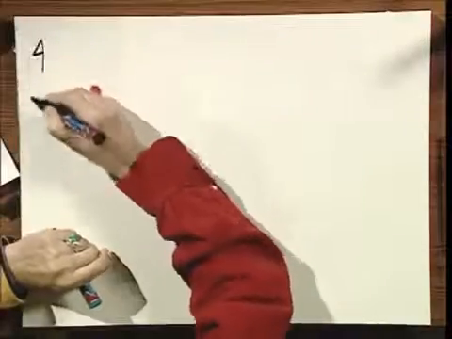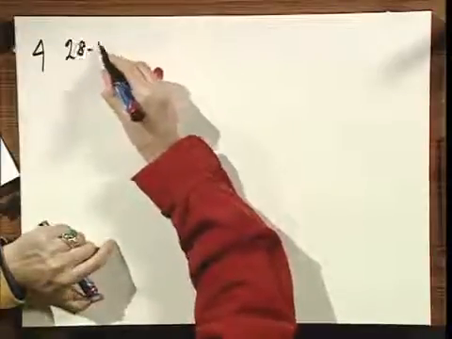We go to problem number 4. Notice that we're going quite slowly. We have plenty of time today.